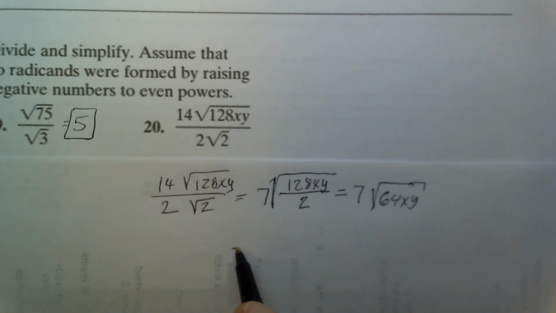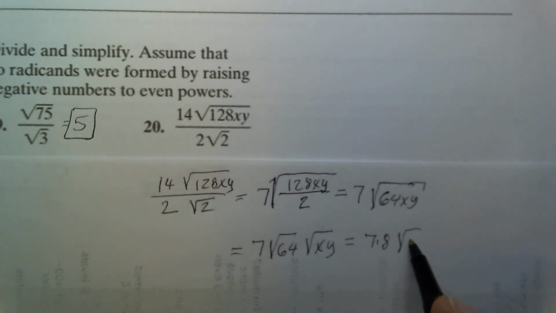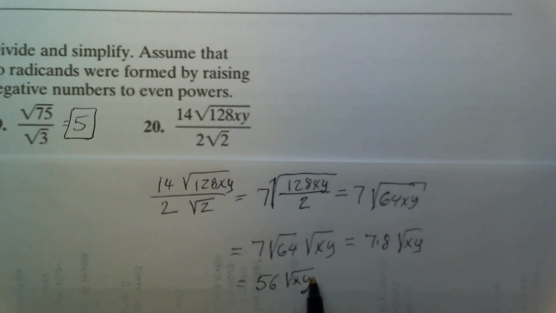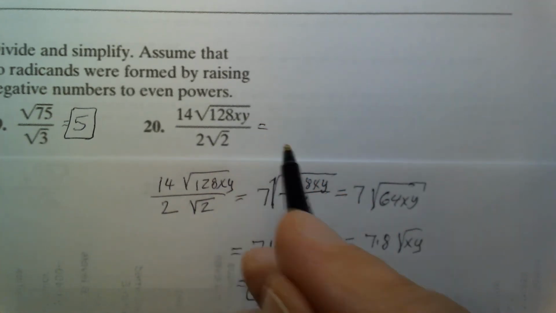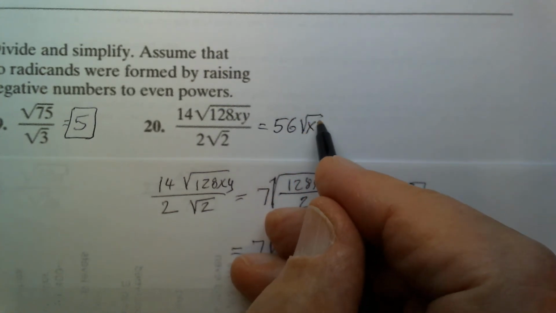And we know that that's equal to 7 times the square root of 64 times the square root of xy. And the square root of 64 is 8, so we have 7 times 8 times the square root of xy, or finally 56 times the square root of xy. So that's our answer to number 20: 56 times the square root of xy.